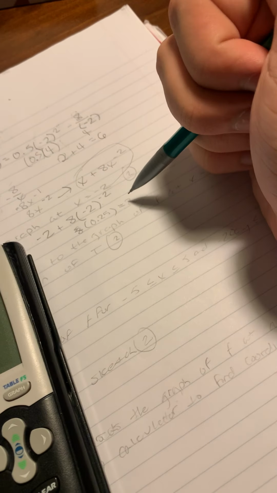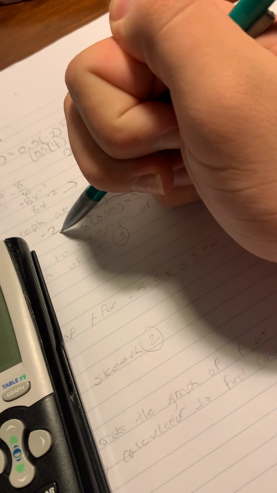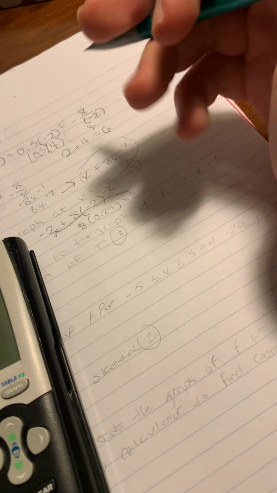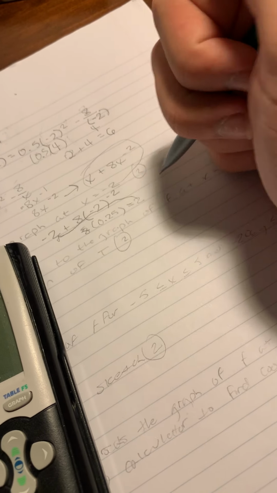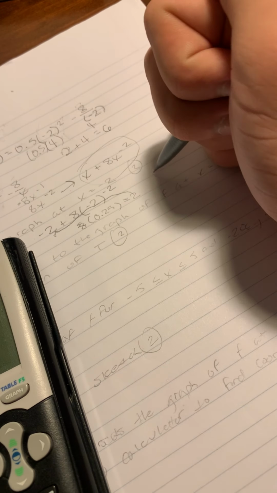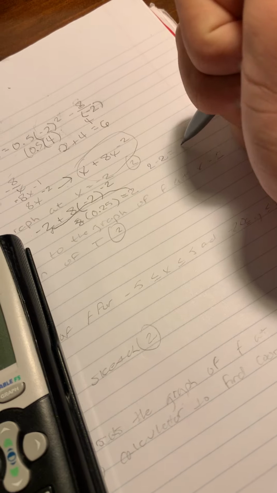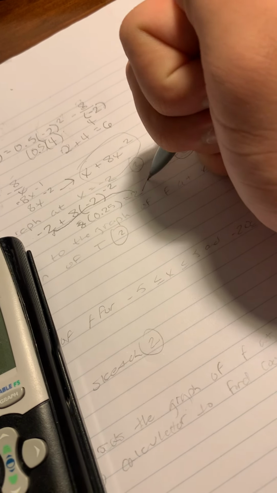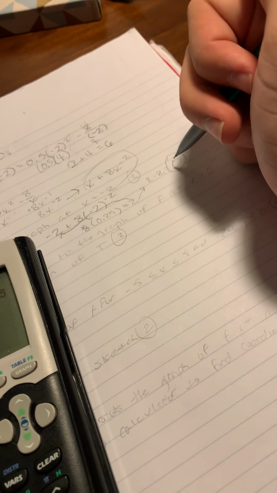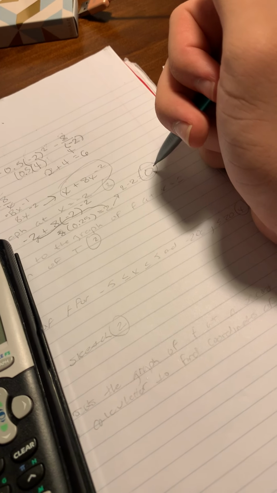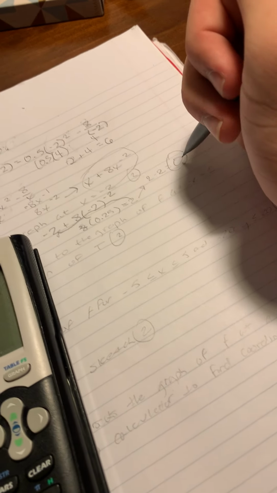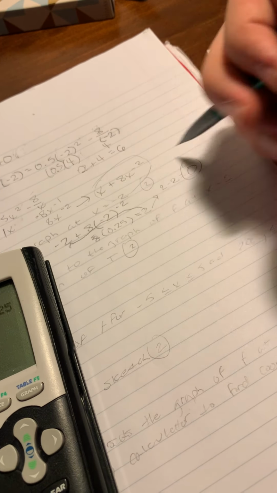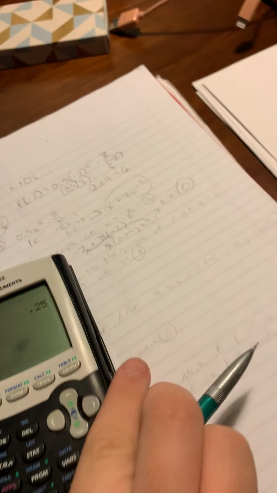And then when you add this 2 all the way up here to that 2, this isn't neat, but I'm explaining it, so 2 minus 2 equals 0. And that is ultimately the gradient of the graph at x equals -2, so 0.